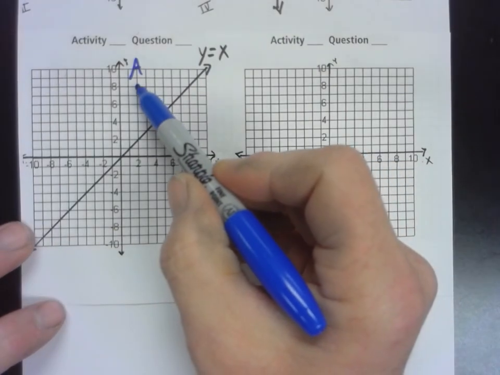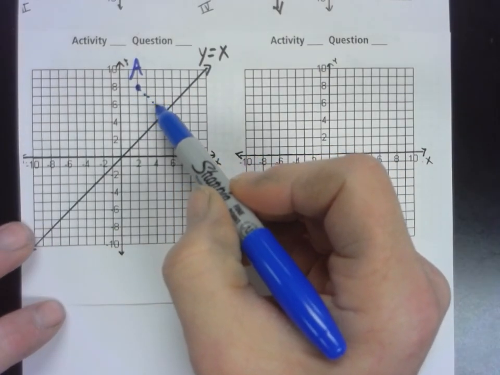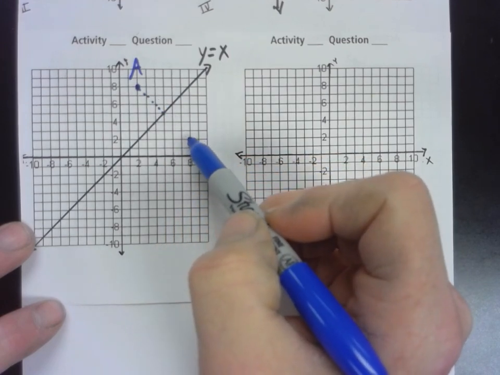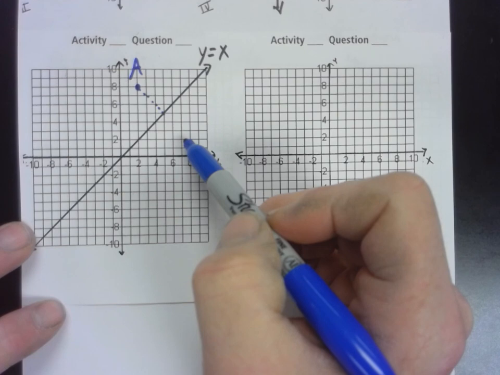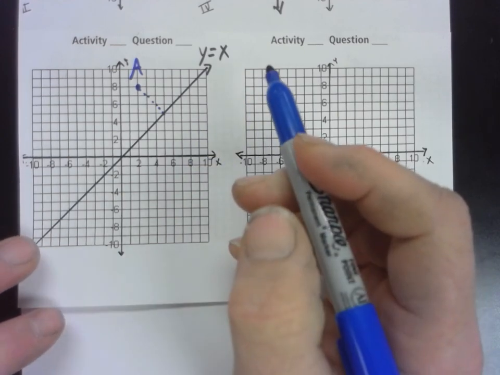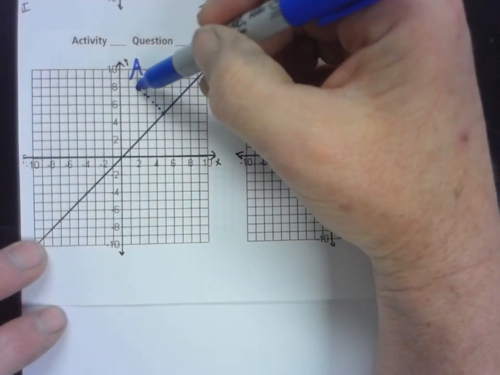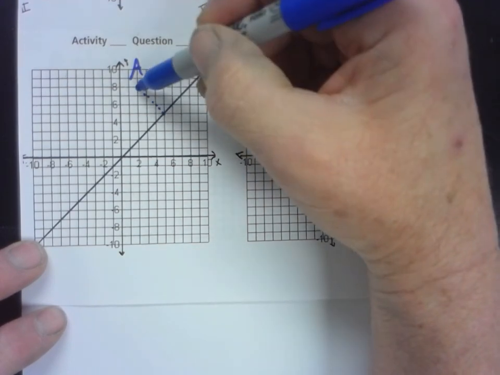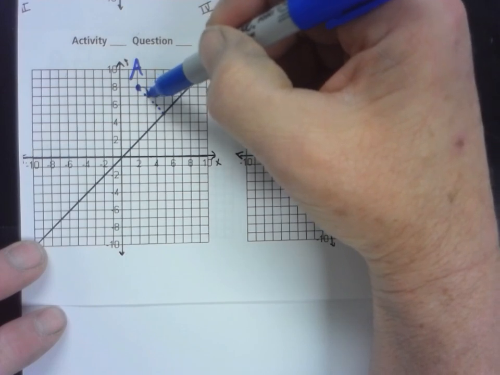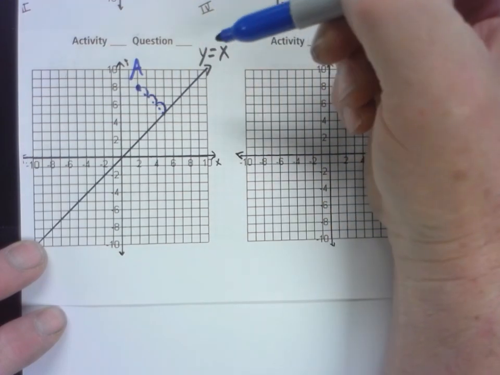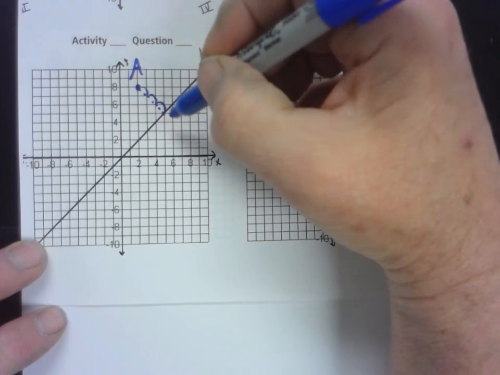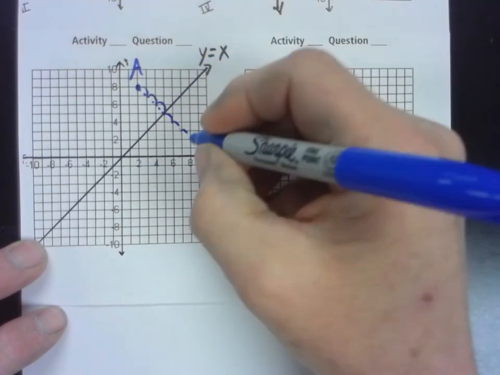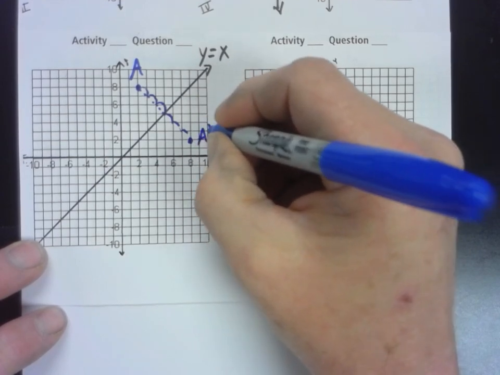Does it need to go at a right angle? It needs to go at a right angle, and it needs to end up exactly the same distance away, doesn't it? So here's what I do sometimes. I look at the diagonals. How many diagonals is it over to the line? Well, it's 1, 2, 3 diagonals. So going the other way, we just go 1, 2, 3 diagonals. I think A prime might be right there.